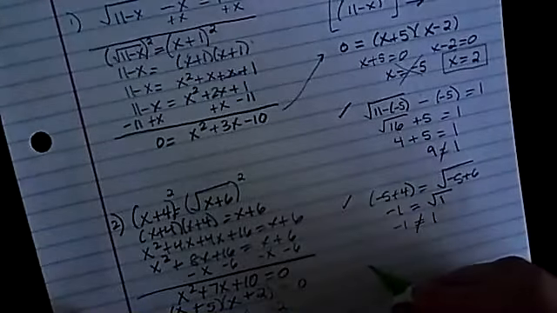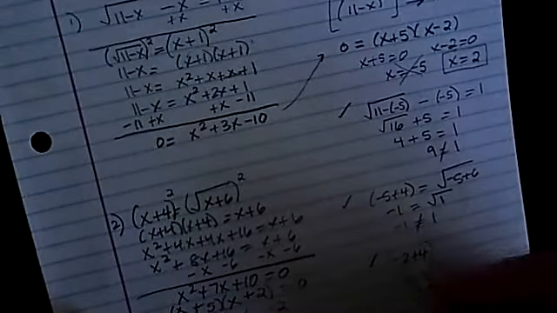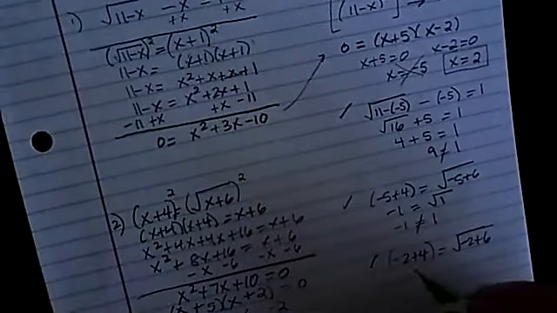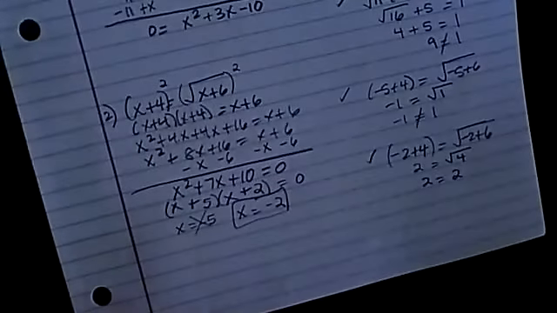Let's just try negative 2 to be sure. So negative 2 plus 4, you have to always try them both, equals negative 2 plus 6. So let's see what we're going to have here. So here we have 2 is equal to square root of 4. Well, the square root of 4 is 2. So that one works out. So that would be your solution. Whoops, sorry about that. That would be your solution.